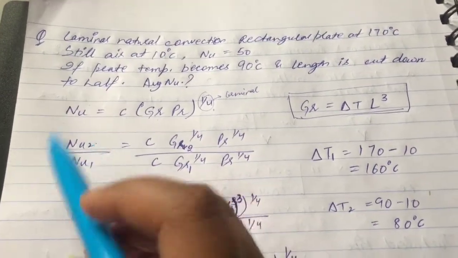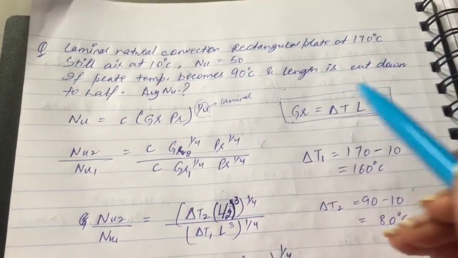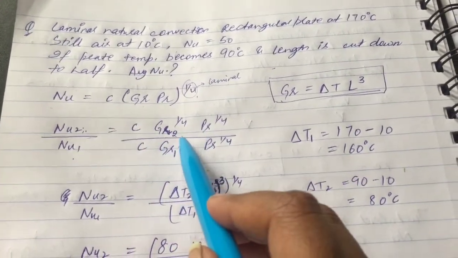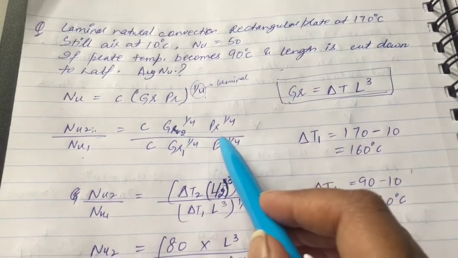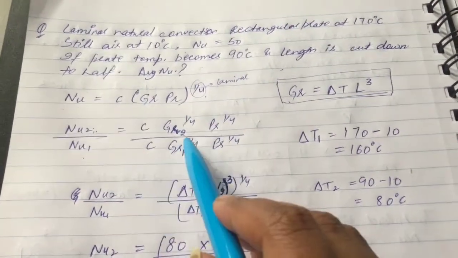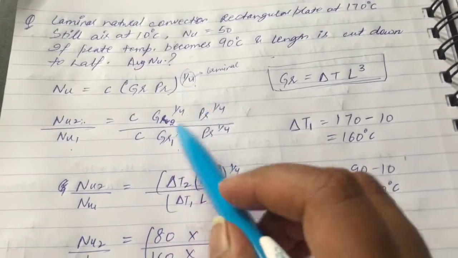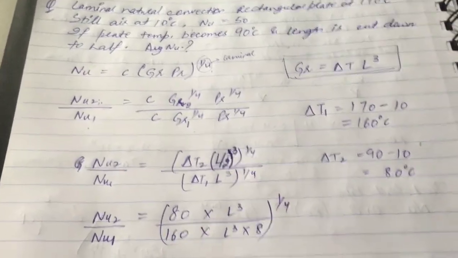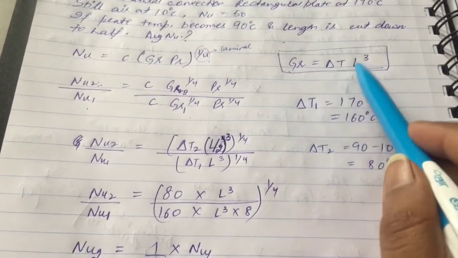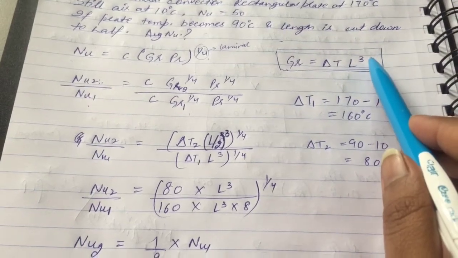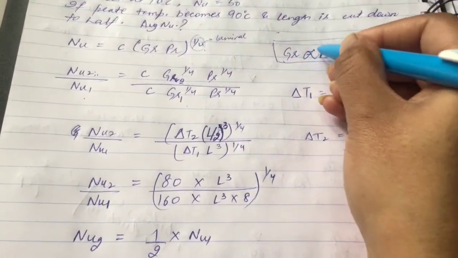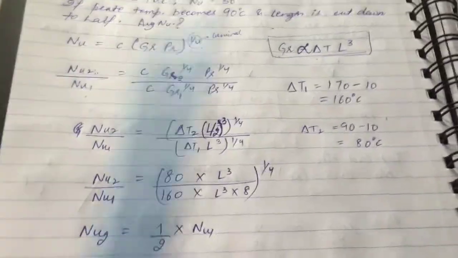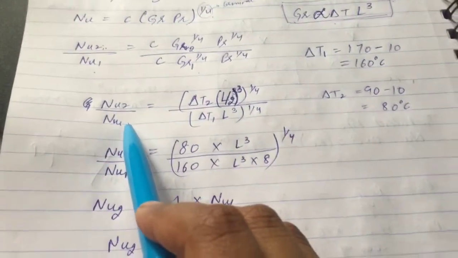For the second Nusselt number which we have to calculate, Nu2 upon Nu1 would be equal to C into Grashof number 2 to the power 1 by 4 into Prandtl to the power 1 by 4, upon C into Grashof number for the first relation to the power 1 by 4 into Prandtl to the power 1 by 4. From this relation, Grashof is equal to delta T L to the power 3. Grashof is directly proportional to delta T and L to the power 3. We are going to put it into this equation.